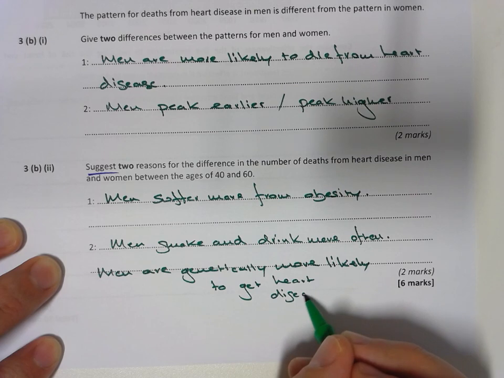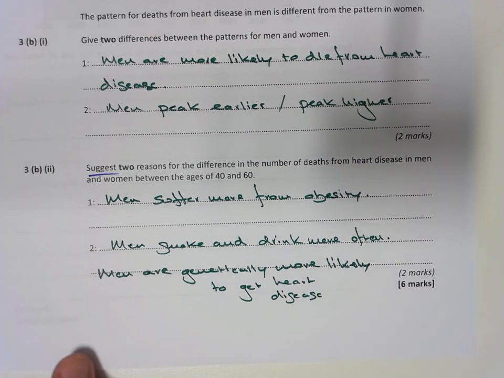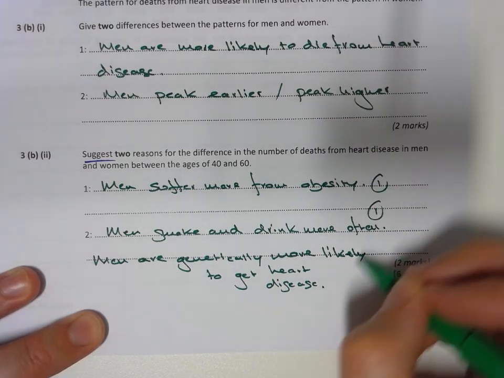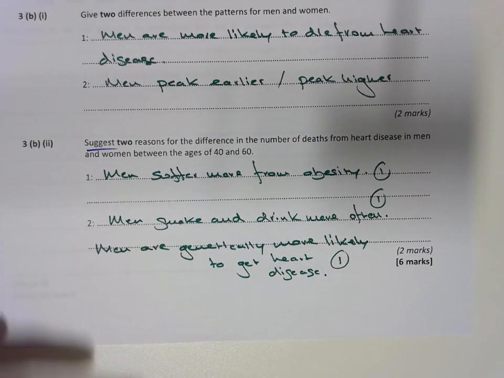It is the case that some diseases are more likely in men and some are more likely in women. It could just be the case that this is more likely in men. So a few reasonable points there. You get a mark for each of these. And then last question.